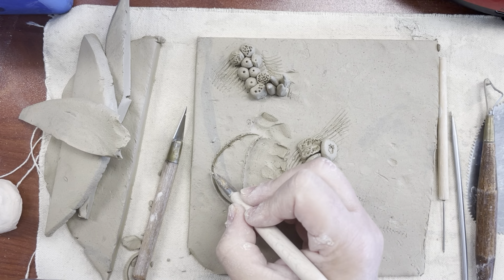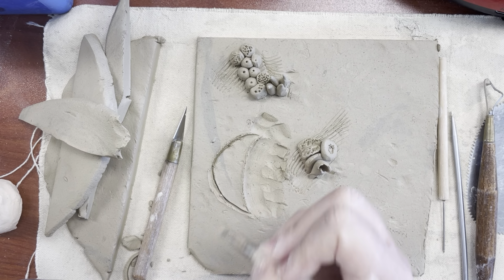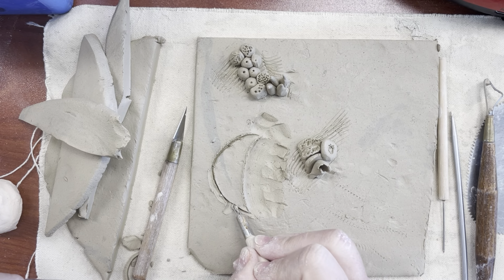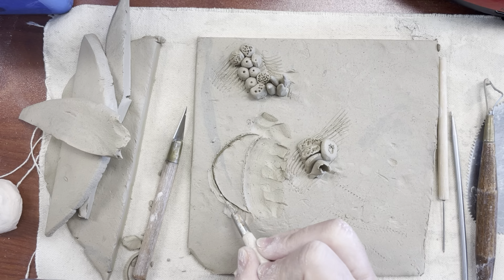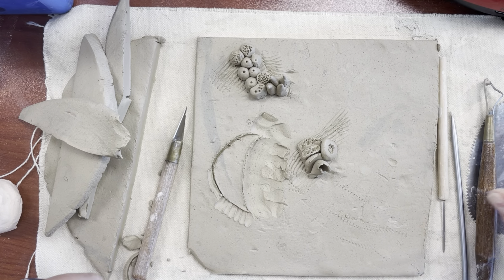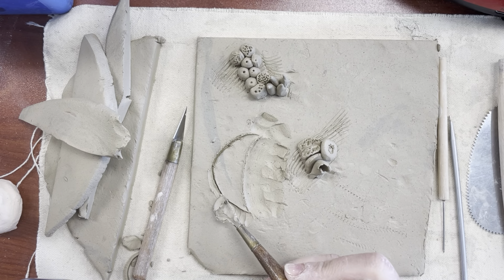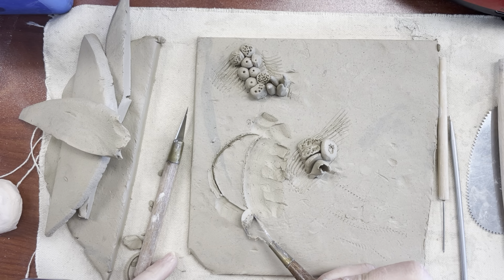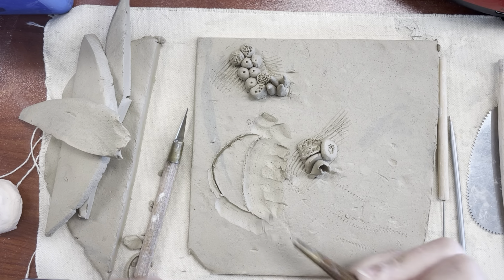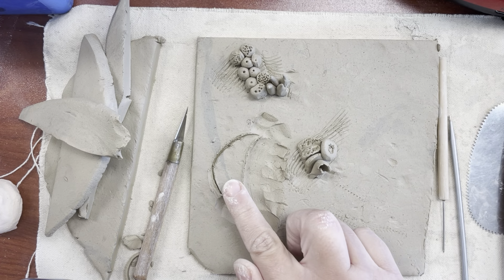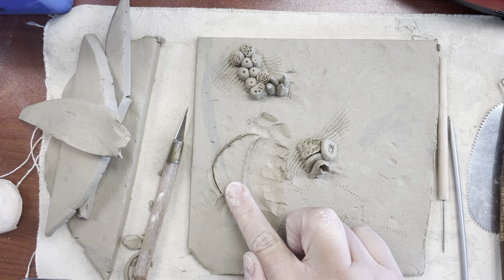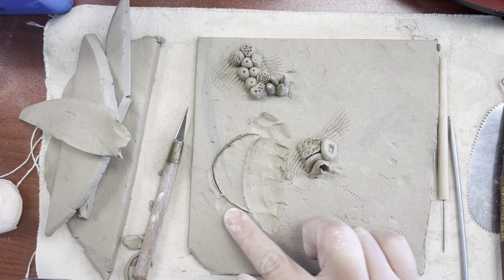So I would just keep doing this on this side too, taking away some clay from the edges. I could even pull it out like this to get into small areas. And then taking that bigger loop tool and trying to go in and get larger amounts of clay out. So that my positive space, my object, is popped out or is raised, and then my background is lower.